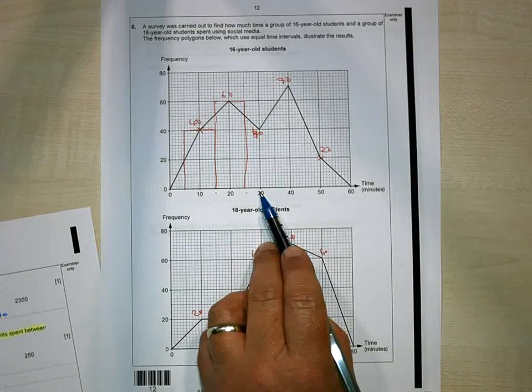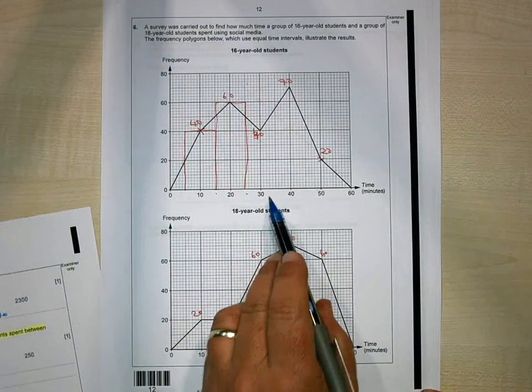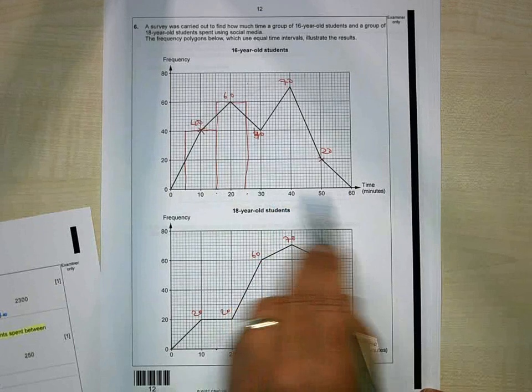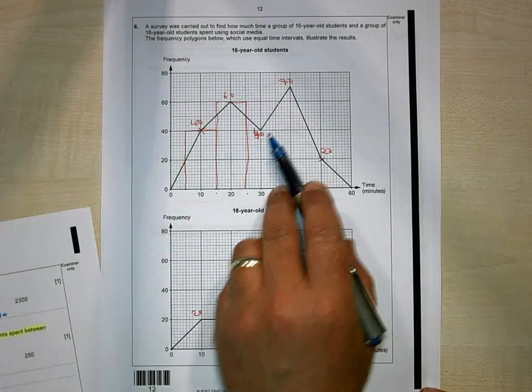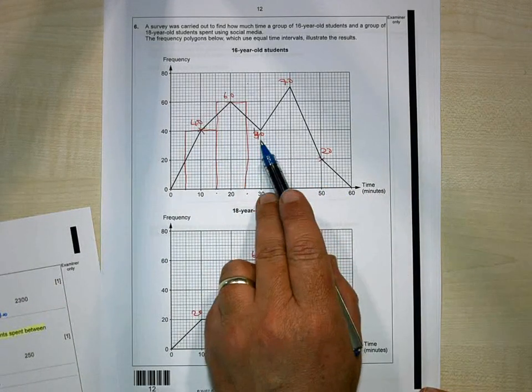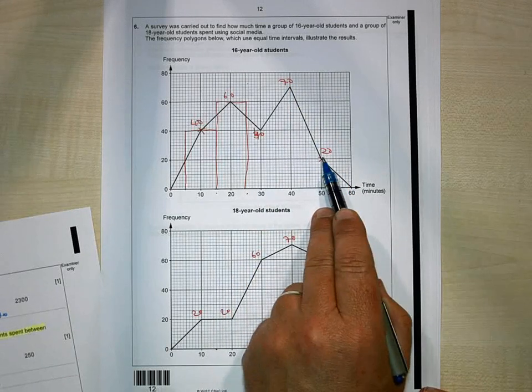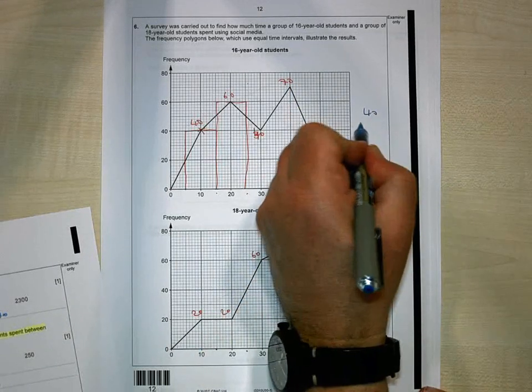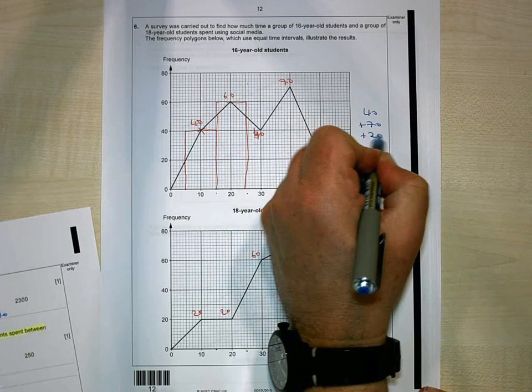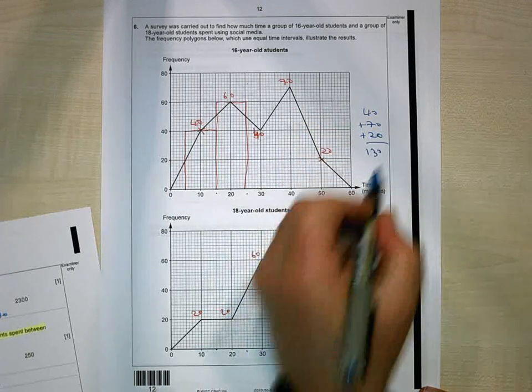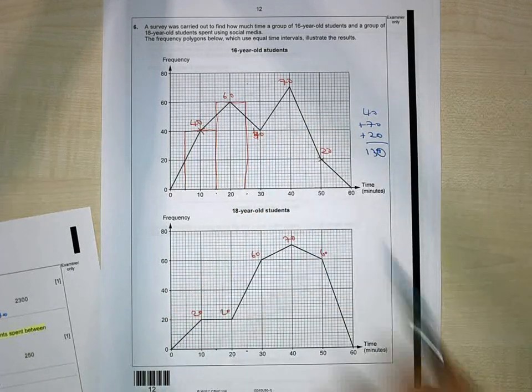Now it's usually easier to work with this once you put the numbers on the graph. So if we look at the half-hour mark here, the number of 16-year-olds spending more than 30 minutes would be, or 30 minutes and more, would be 40 plus 70 plus 20.